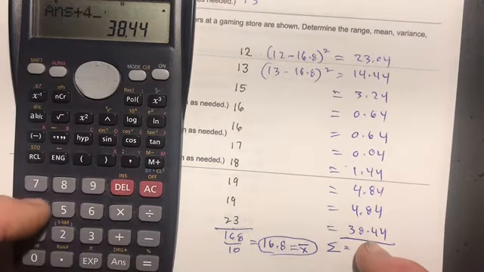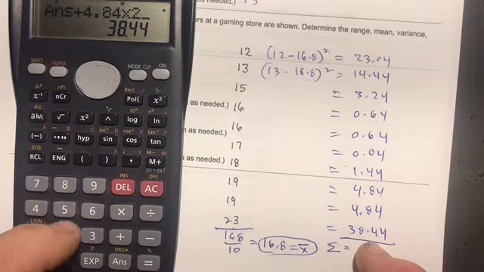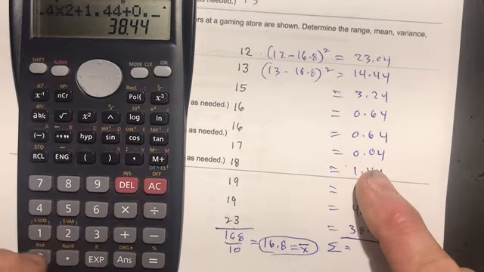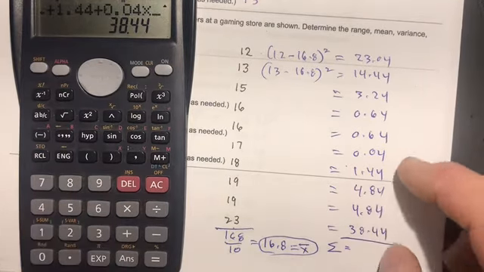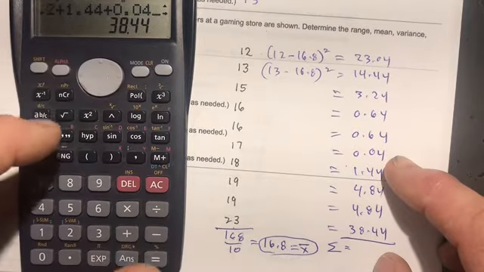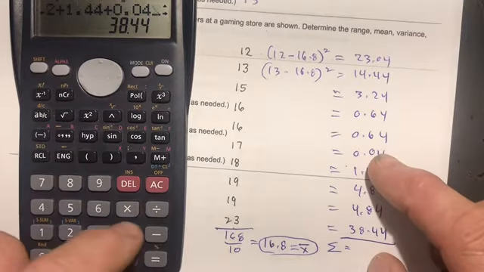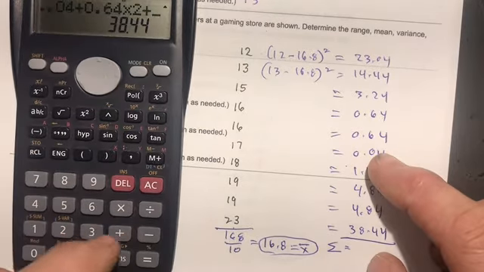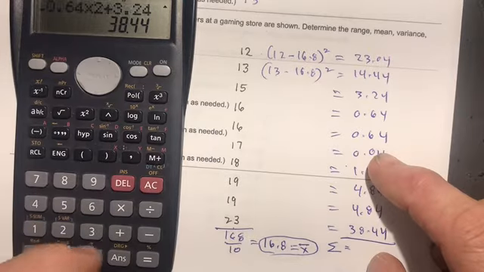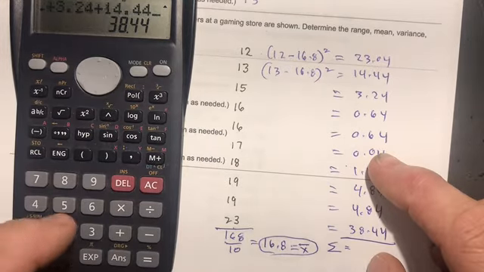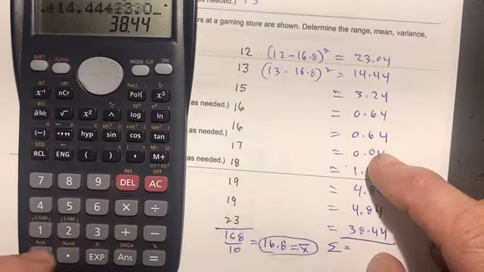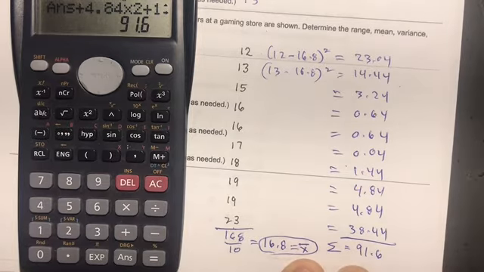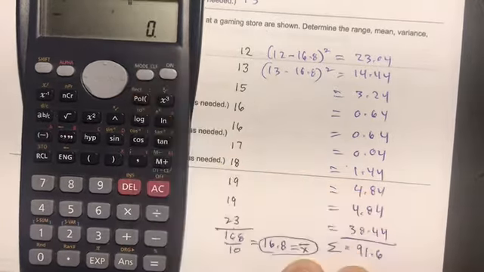I'm going to add 4.84 times 2 of those, plus 1.44 plus 0.04 times 2 of the, oh, no, I don't have 2 of those. So go back and take that off. Plus 0.64 times 2 of those, plus 3.24 plus 14.44 plus 23.04, and I get this right here, 91.6.